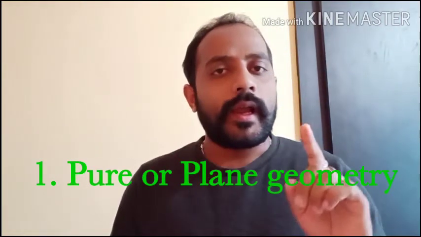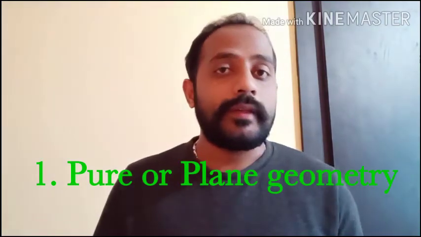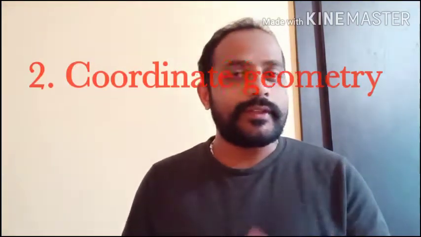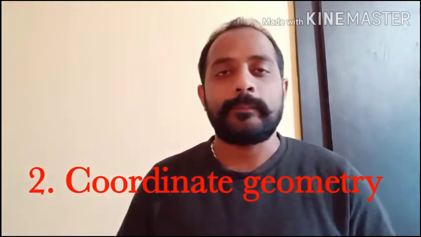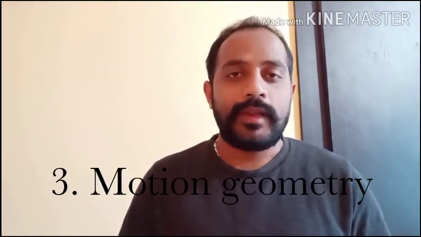Thus geometry has been divided into nearly three types. One is pure or plane geometry, the second is coordinate geometry, and the third is motion geometry. Today we are going to learn what coordinate geometry is, and you will come to know the rest of the two geometries in the future.